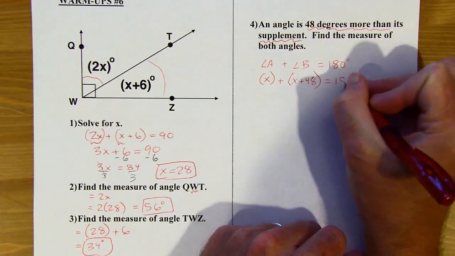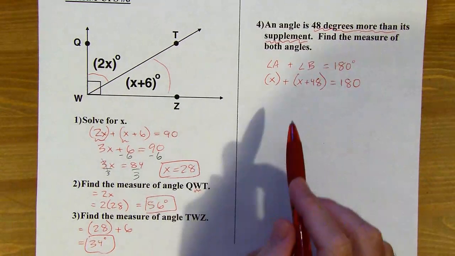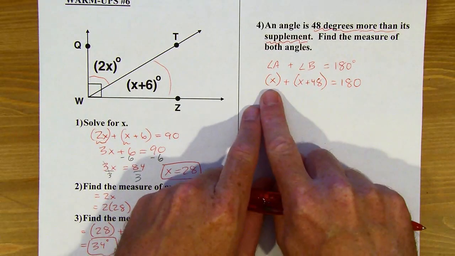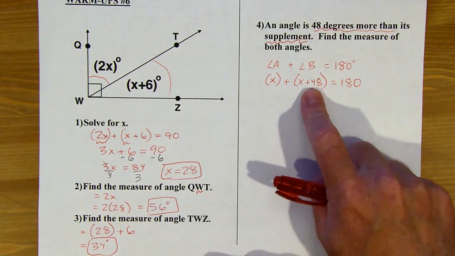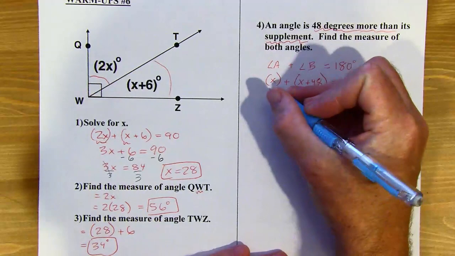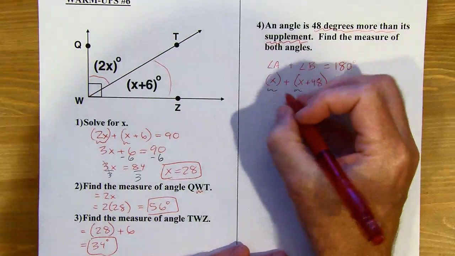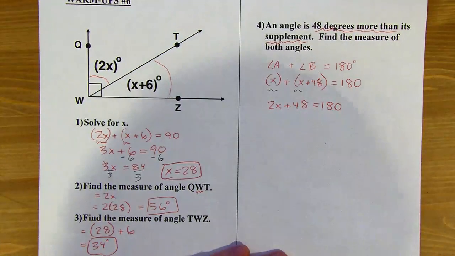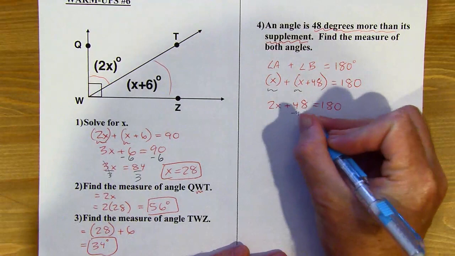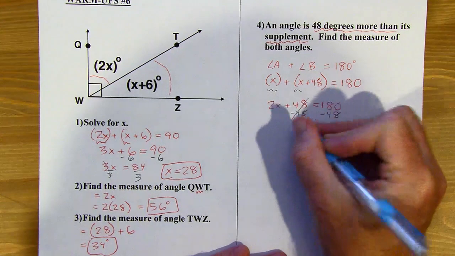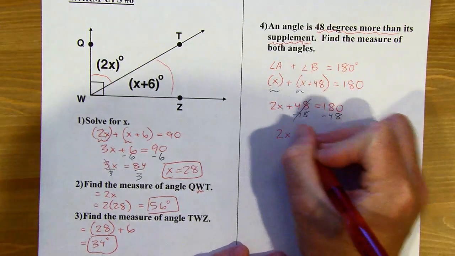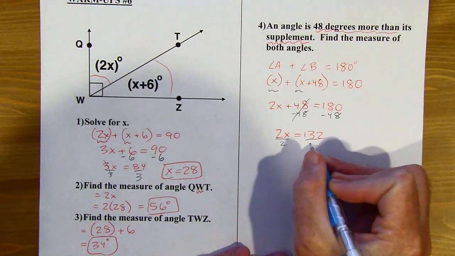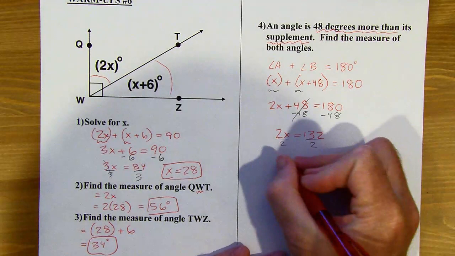And I'll just leave this as equaling 180, and now I should be able to solve for x. And if I get x, then I can get the measures of these two angles, right? Because angle A will just be x, and then I'll add 48 to x to get angle B, okay? So let's go ahead and solve this for x. So I'm going to combine the two x's. X plus x is 2x. Okay, and then I'm going to isolate the x here, so I'll start by subtracting 48 from both sides to get the 2x by itself. Comes out to 132 there, and then I'll divide by 2, and x is going to equal 66.